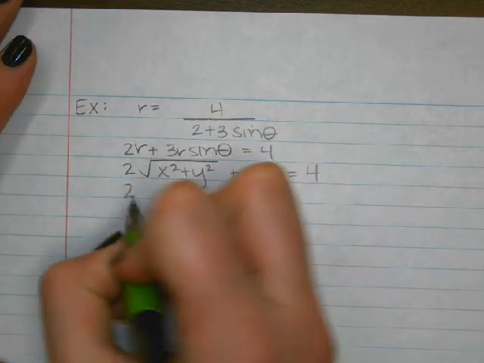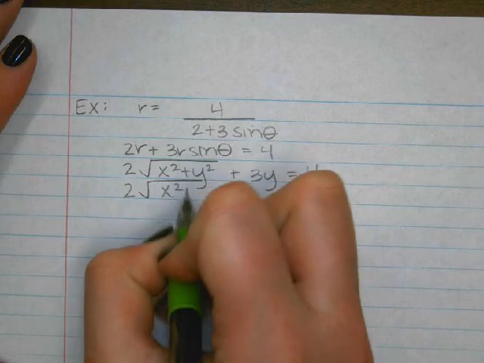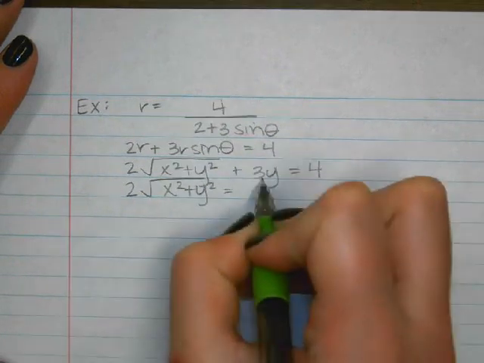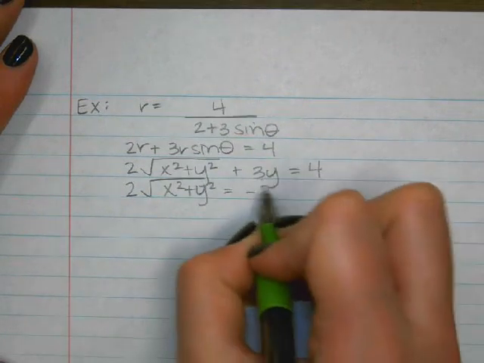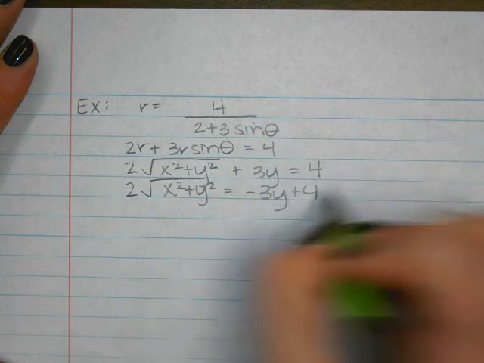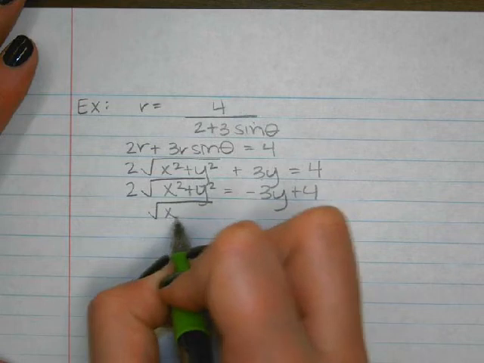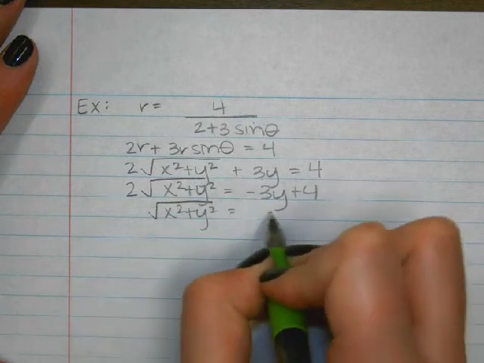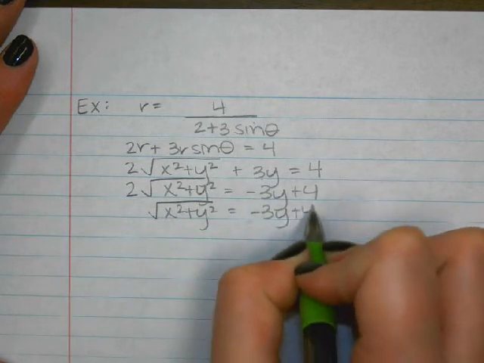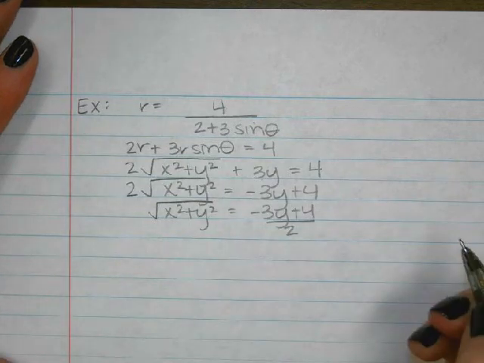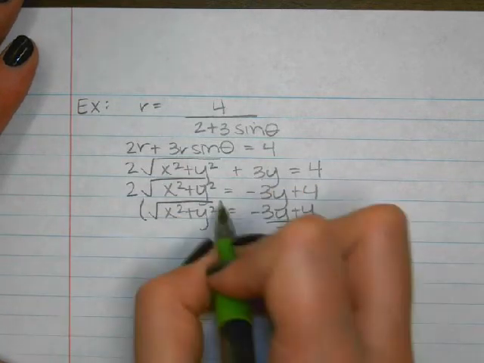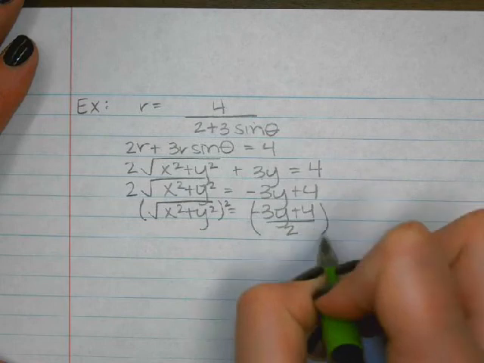So I have 2 square root of x squared plus y squared equals negative 3y because I subtracted it over, plus 4. And I can go ahead and divide that 2 over as well. And I'm going to go ahead and square each side.